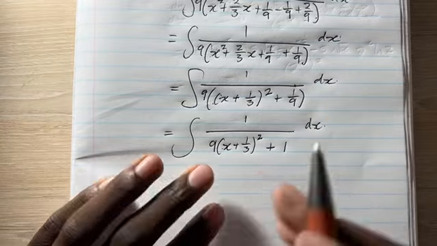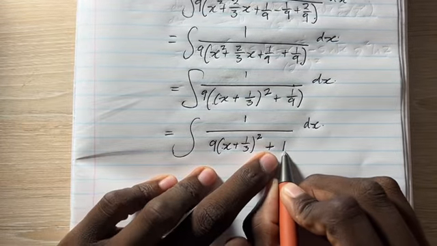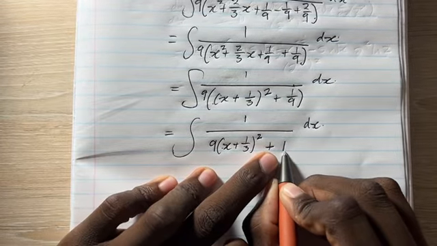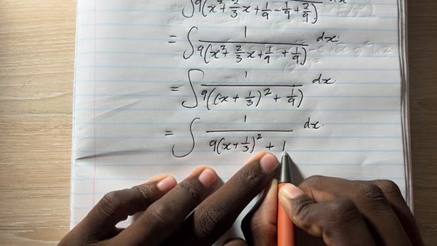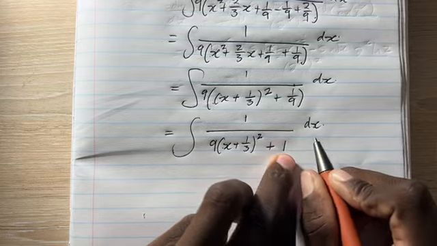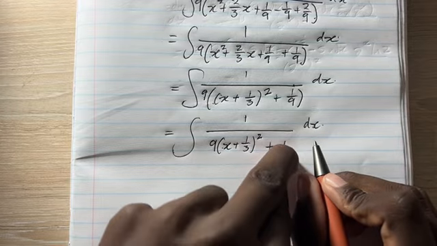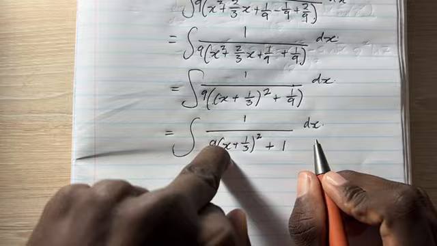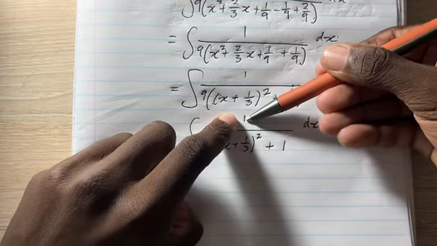If I didn't have a 1 here after multiplying with a 9, maybe I had a 3 or 4 or 5, 7, whatever. Let's say I have a 7. If I had a 7, I would then have to divide by the 7 here, divide by the 7 here, and divide by the 7 on the numerator.